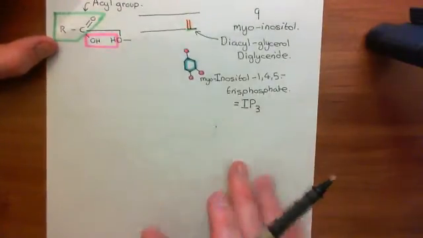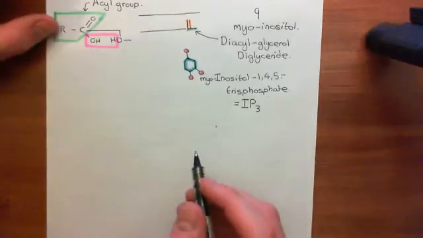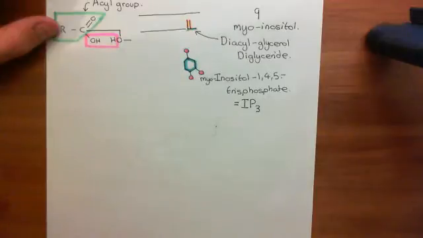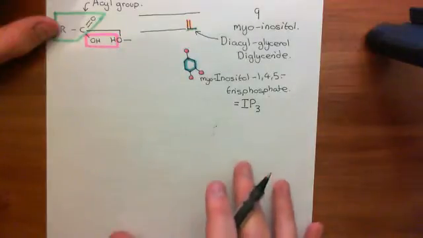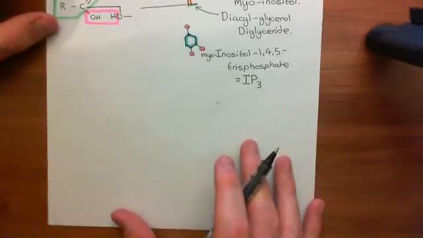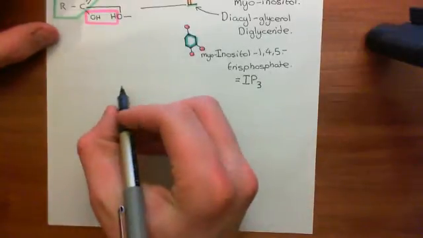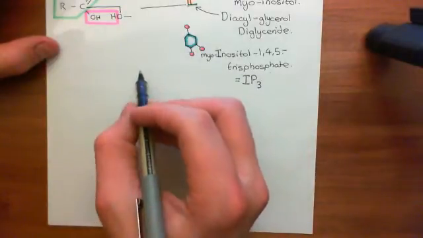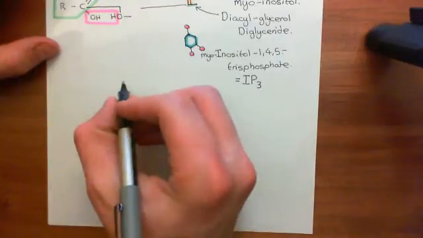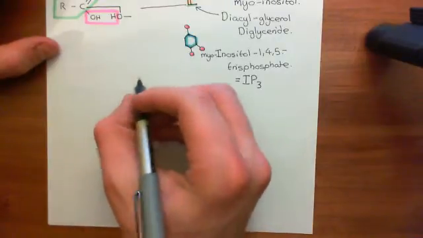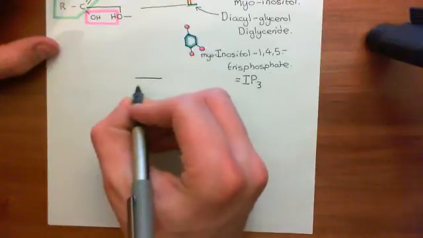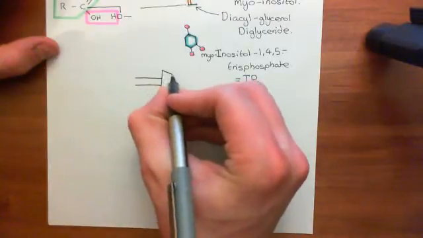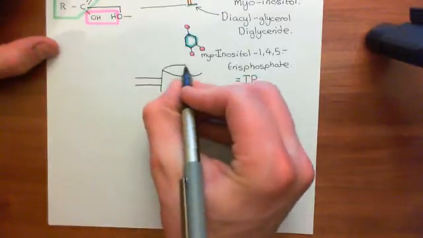Okay, so we now want to discuss what these two products are going to do. We're going to start off with the inositol 1,4,5-trisphosphate, but we will come back to the diacylglycerol later. Inositol 1,4,5-trisphosphate is going to go into the cytoplasm, and to the membrane of an intracellular organelle, namely the endoplasmic reticulum. It's going to act on receptors for inositol 1,4,5-trisphosphate, which sit within the ER membrane. These are called IP3 receptors.